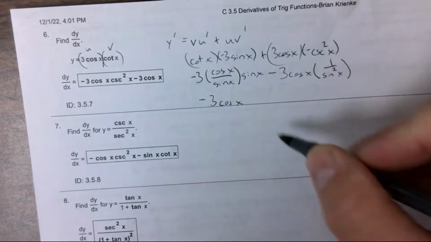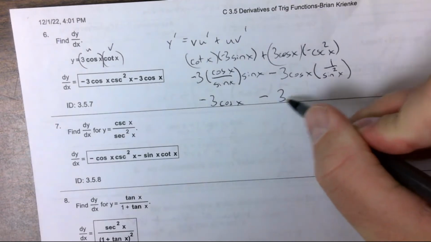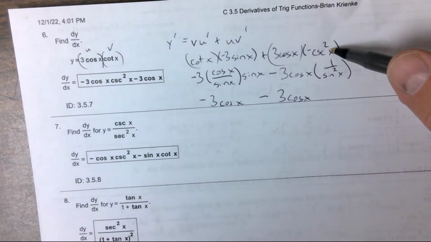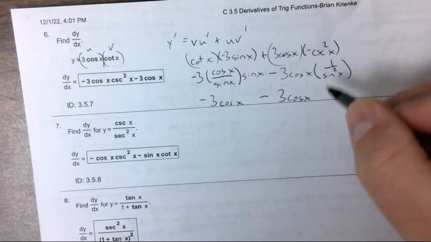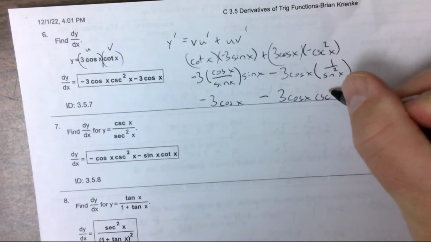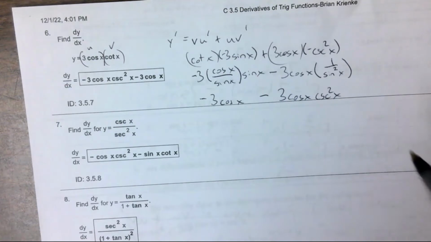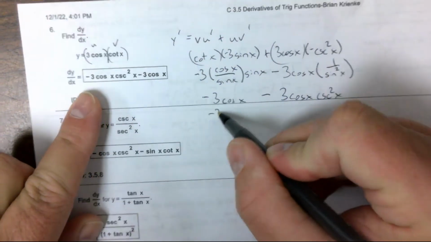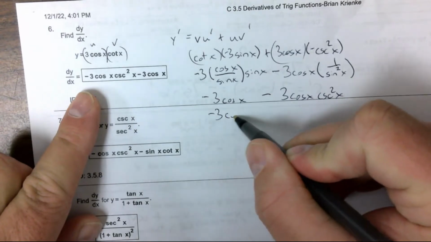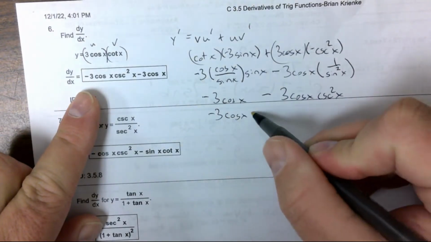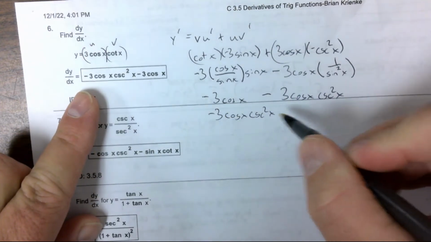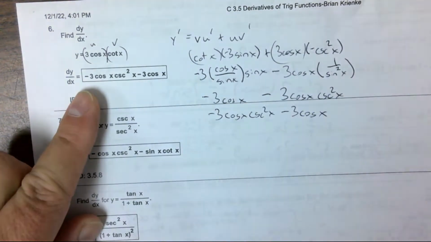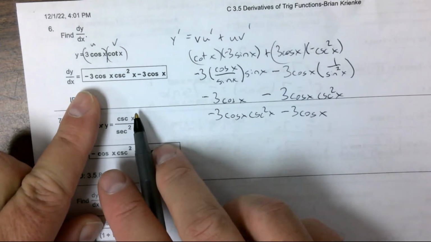It looks like we could have just left this as negative 3 cosine x and then kept this as cosecant squared x. And these are equivalent because they just put this one first and this one in the back. They just switched places, and so that's your answer.